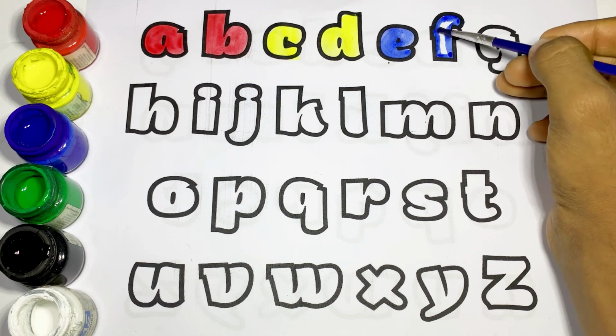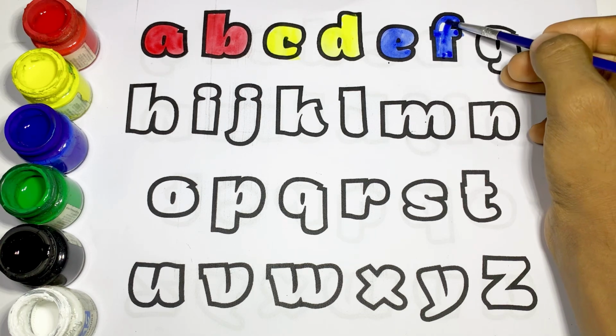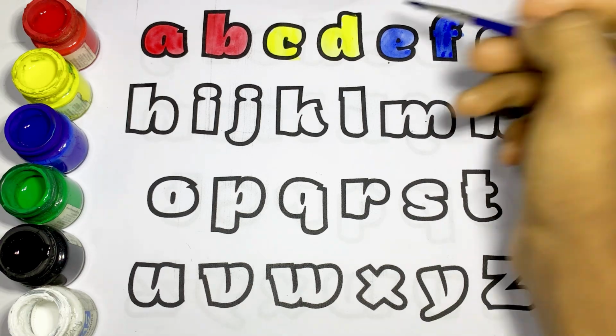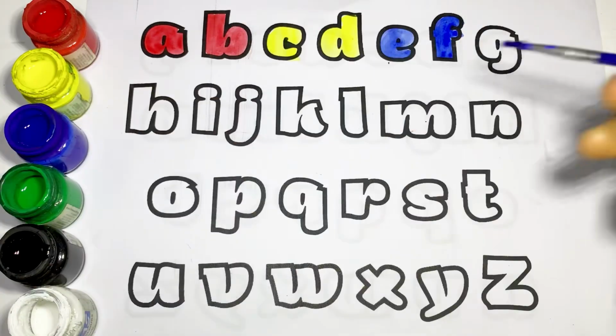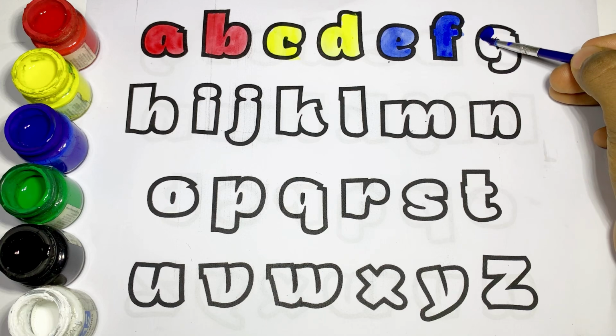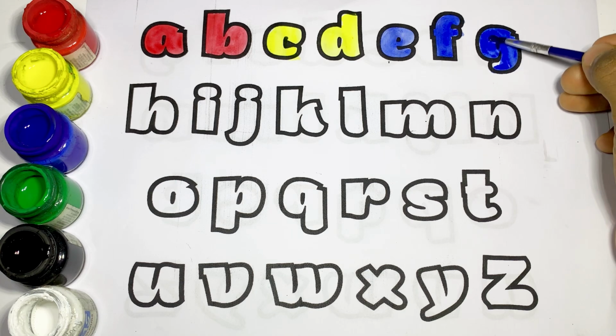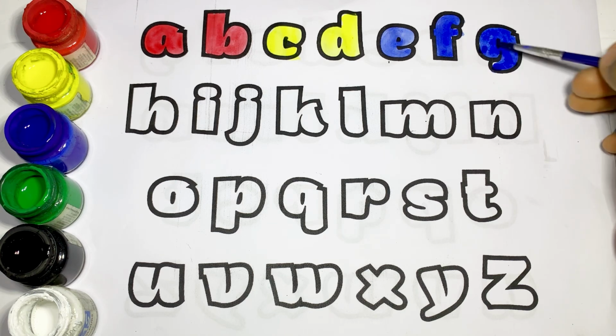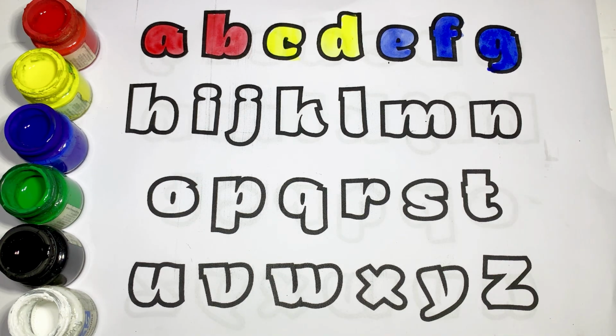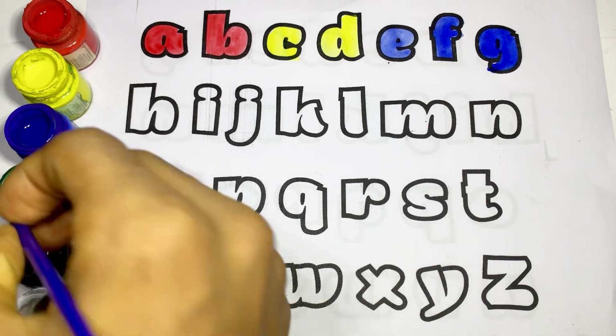The alphabets of F. Kids, now draw G. G for God. G for glass. The alphabets of G. Kids, now draw H. H for hand. H for helicopter. The alphabets of H.